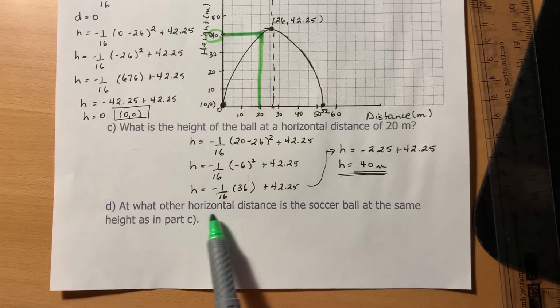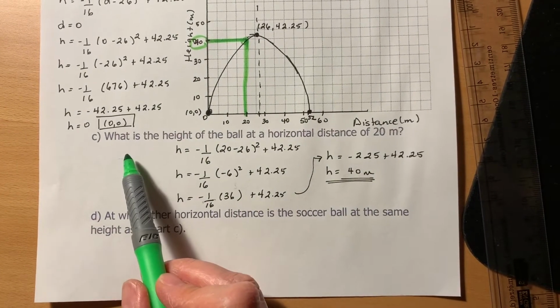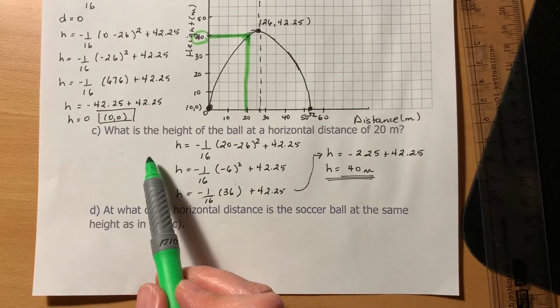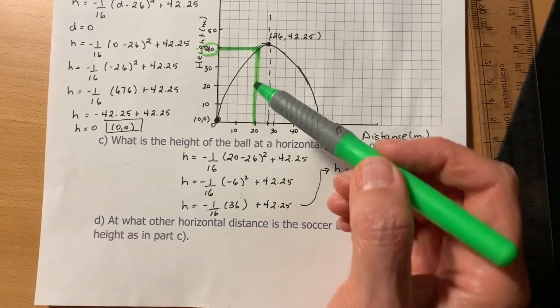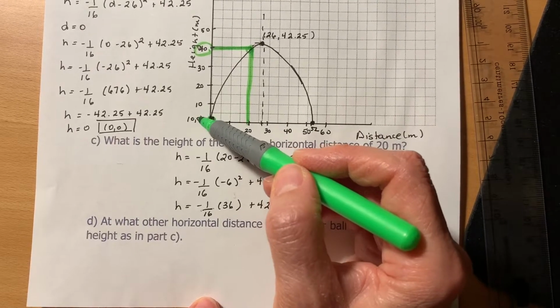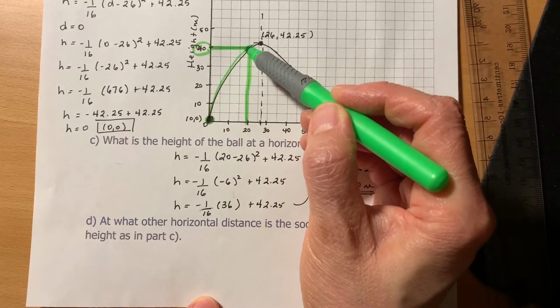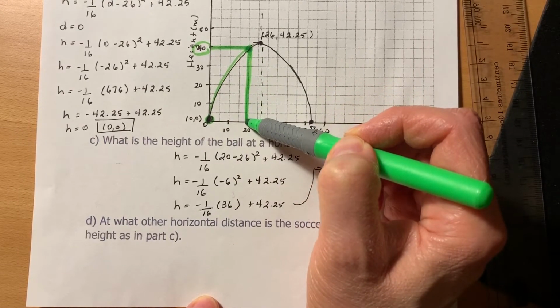At what other horizontal distance is a soccer ball at the same height as in this part right here? So we have to keep in mind that this is where the ball started at 0, 0. 0 meters from the player, 0 height. Then it reaches this height of 40 when it's 20 meters away from the player.